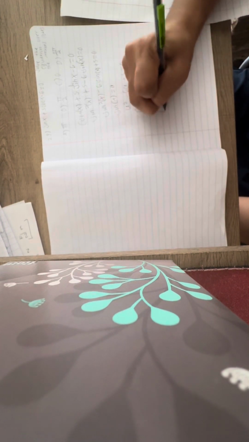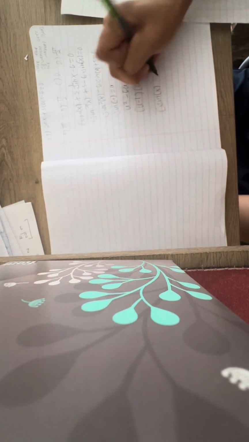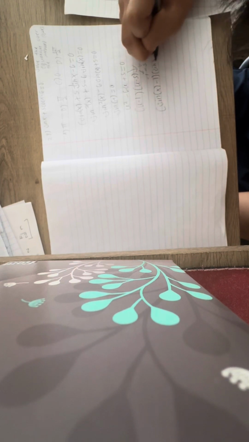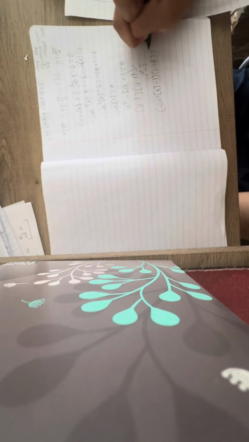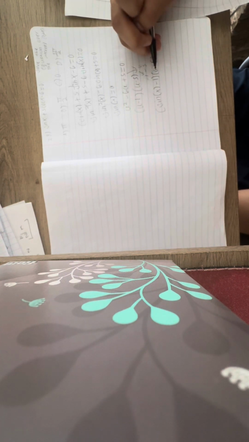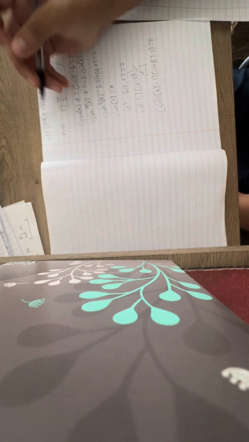This one equals sine x minus 1, sine x minus 5 equal to 0. So this equals 0. Our answer is C. So 29 is C.